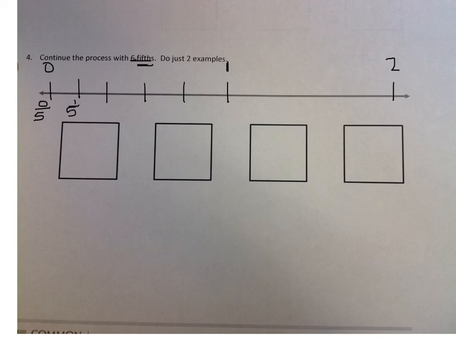Over here I have 0/5, 1/5, 2/5, 3/5. Sorry guys, it's supposed to be a 5. 4/5, and 5/5. 5/5 is of course equal to 1.